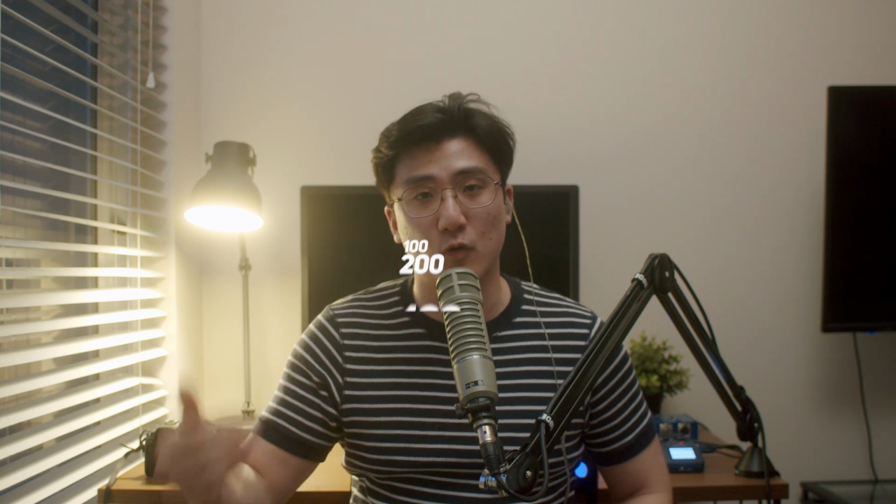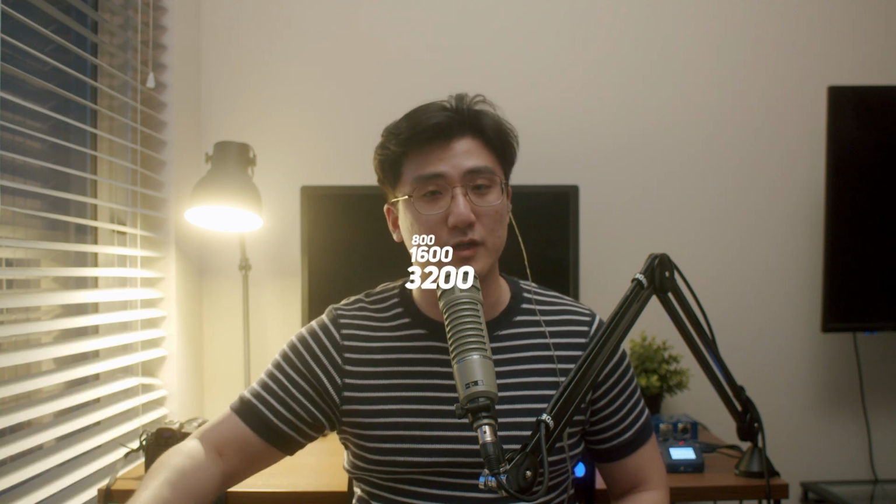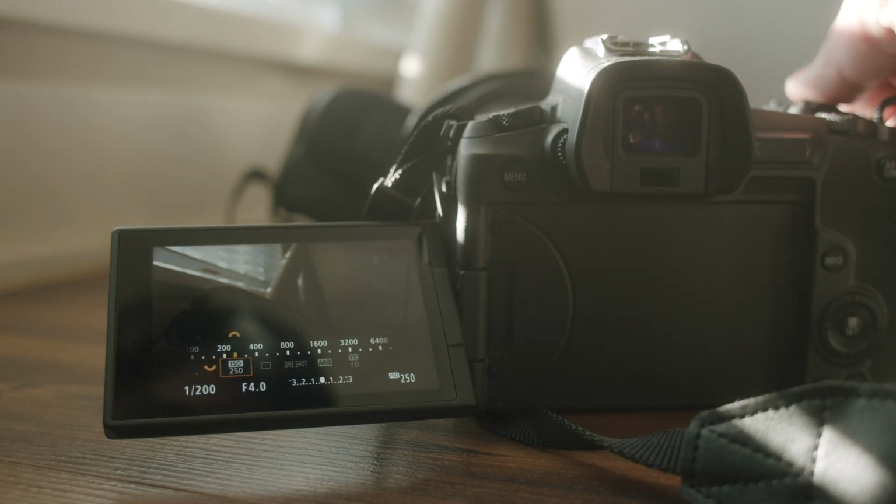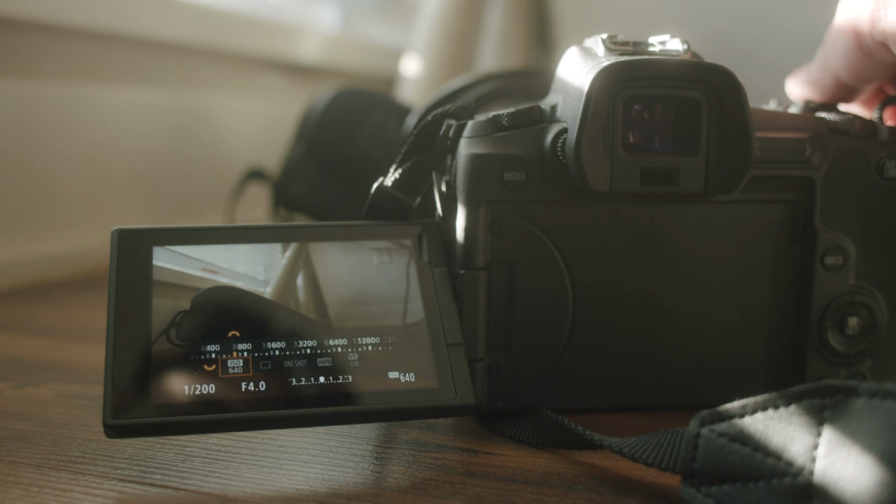ISO is going to be seen as a number in the hundreds. So you'll see ISO 100, ISO 200, ISO 400, 800, 1600, 3200, and so on. You'll notice that these numbers are doubling each time they go up. Likewise, the exposure will actually double every time you double the ISO. Most cameras, however, will allow you to turn on a setting that lets you choose ISOs between these numbers. So let's say instead of 100 or 200, you can choose ISO 160. Instead of 400 or 800, you can choose ISO 640.